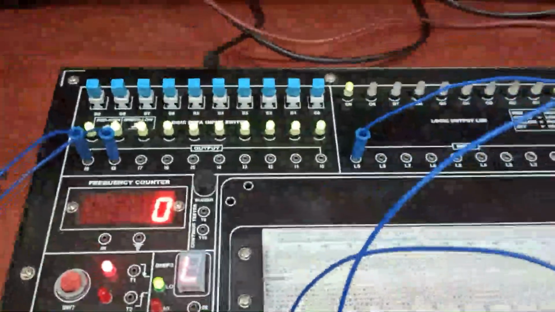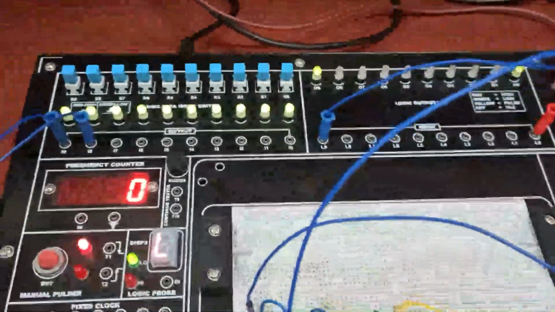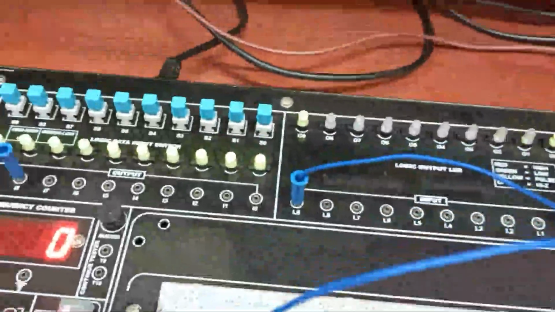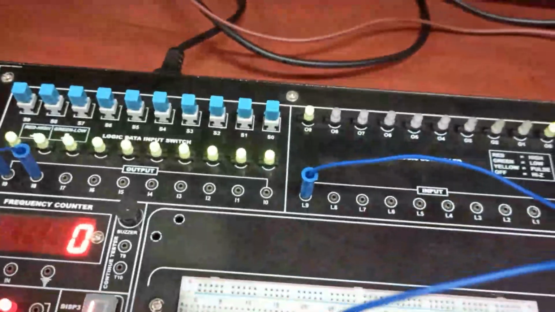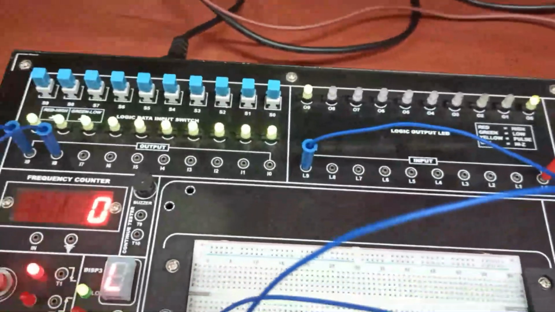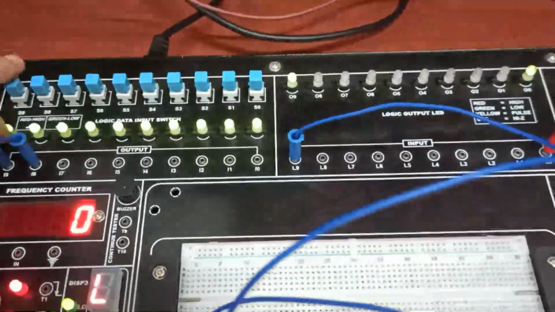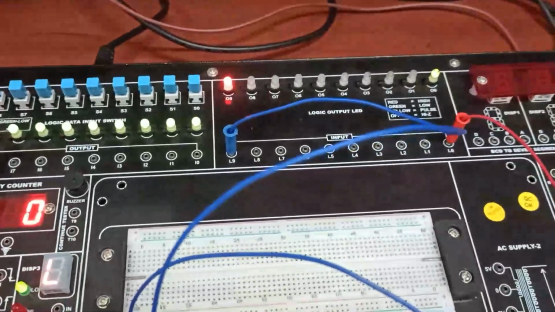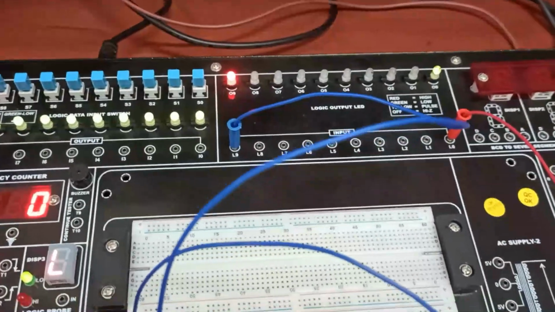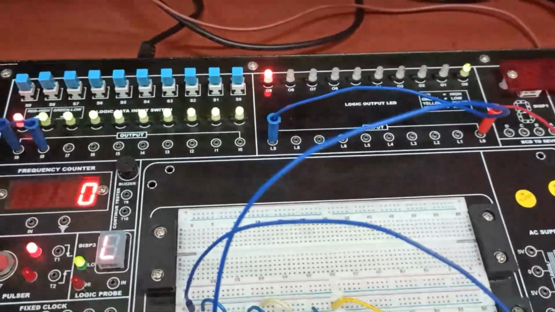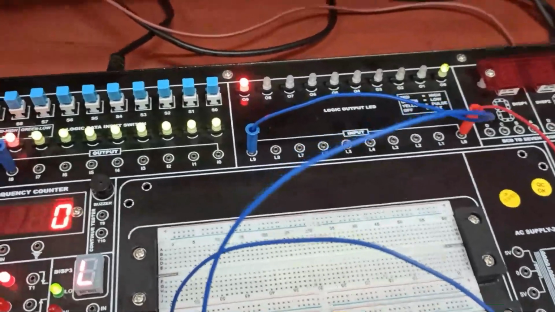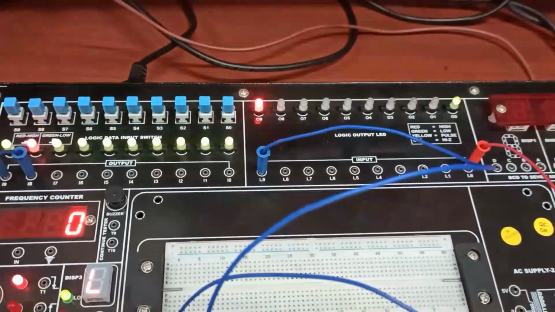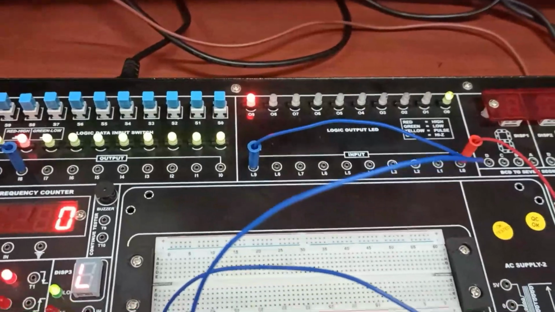Okay, now both the inputs are 0, 0. See, this is the sum and this is the carry, and both are now 0. When both inputs are 0, sum is 0 and carry is also 0. Now I will make input A 1. You can very well see that sum has become 1 and carry is now 0. Now I will make input B 1. See, input B is 1, sum is 1 and carry is 0.